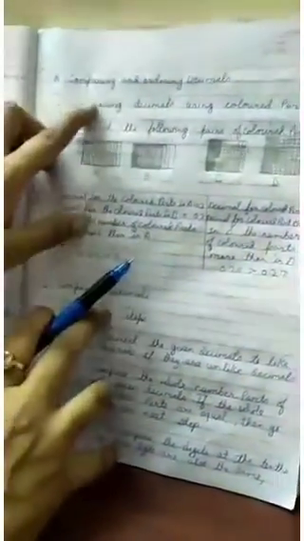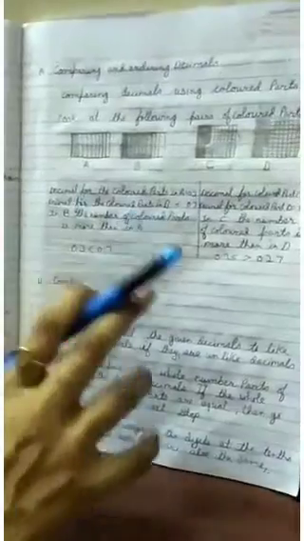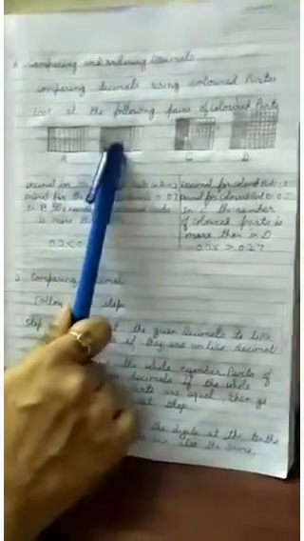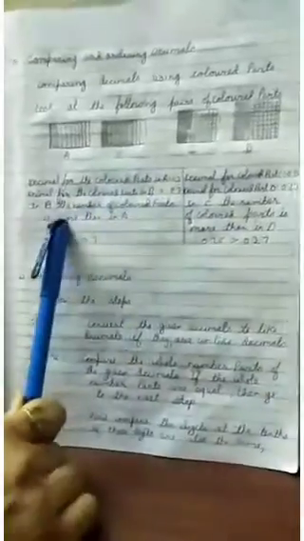Right? Now we'll come to comparing and ordering decimals. Comparing decimals using the colored part. Look at the following pair of colored parts. I have made 4 figures for you, A, B, C and D. In the first figure, I have shaded 2 parts, and in the second, I have shaded 7 parts. Then I have shaded 3 parts in this. I'll shade 3 parts.